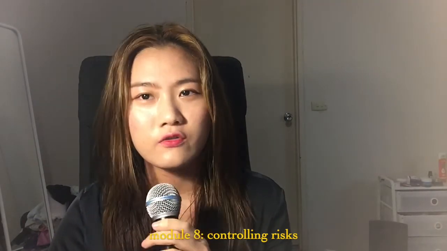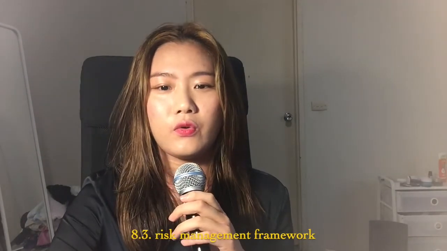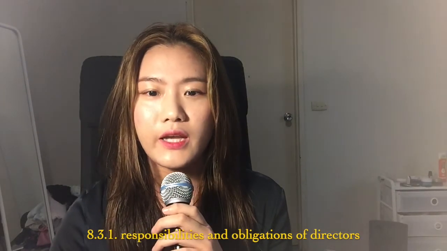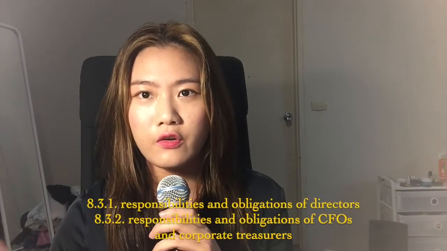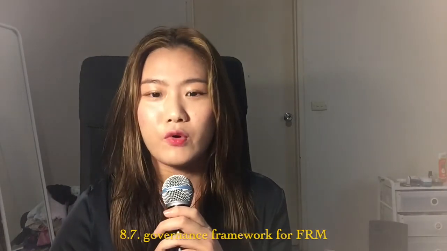And finally, there's module 8, which is to do with controlling risks. This also goes through the risk management framework and also the responsibilities and obligations of the directors, CFOs, and all the other people out there. And internal control framework, regulations, governance frameworks, operational risk, all that kind of high-level stuff to do with governance. So this is the brief overview of what we're going to cover in this subject, financial risk management.